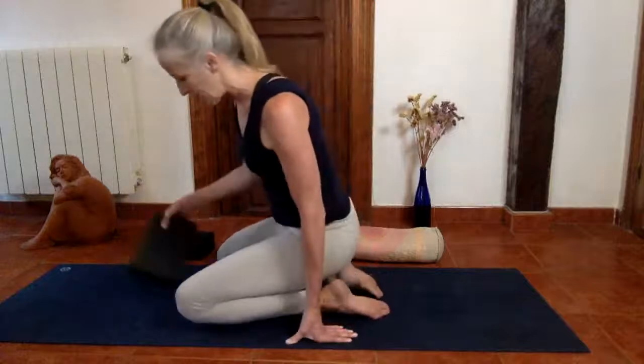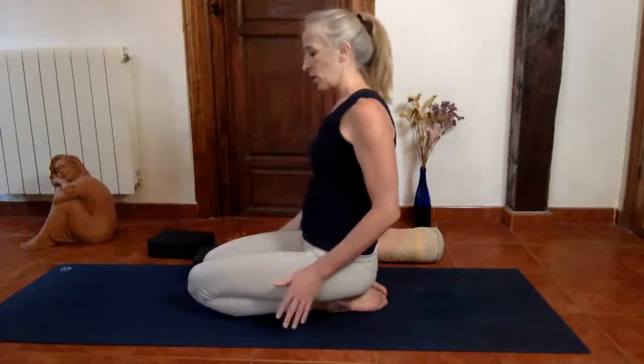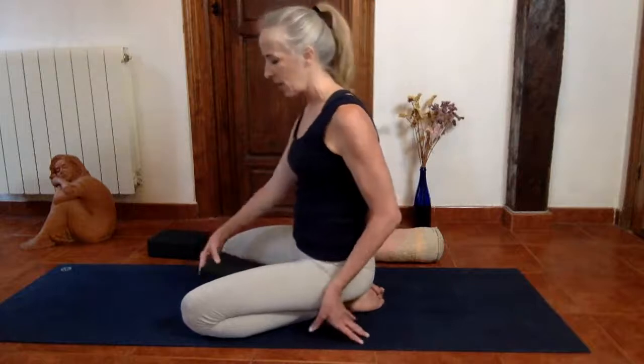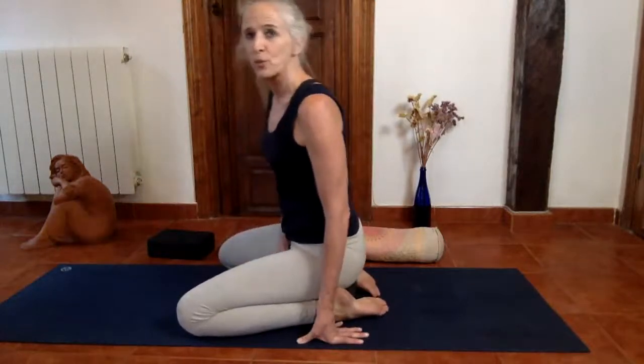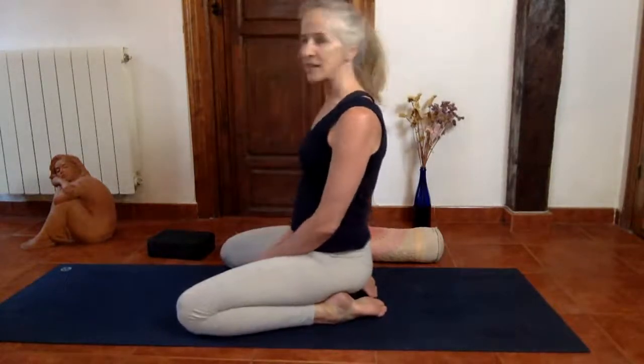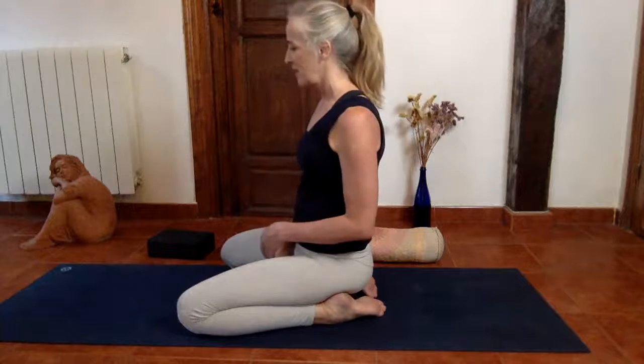So just once again, sitting on your heels, opening your knees, placing a blanket underneath your ankles, and lastly, the other option is sitting on a block. Okay, so that's variation 1 with all the different options to make it more accessible for your body.